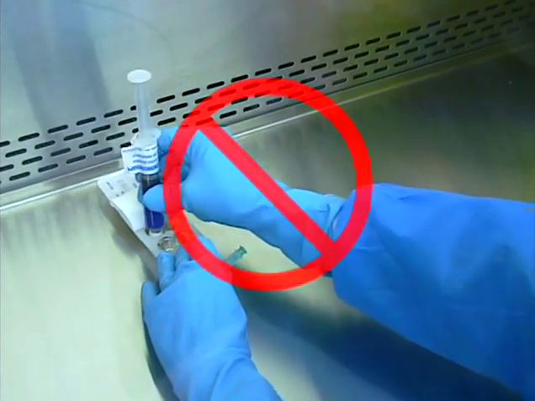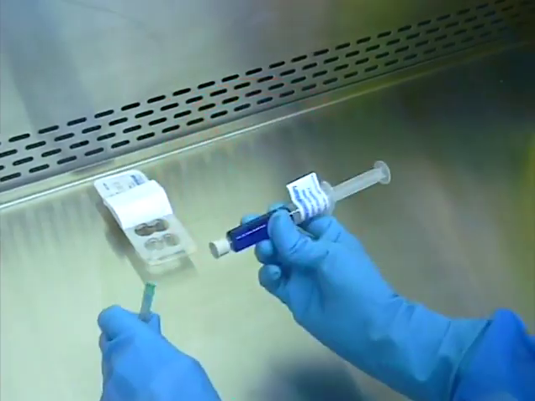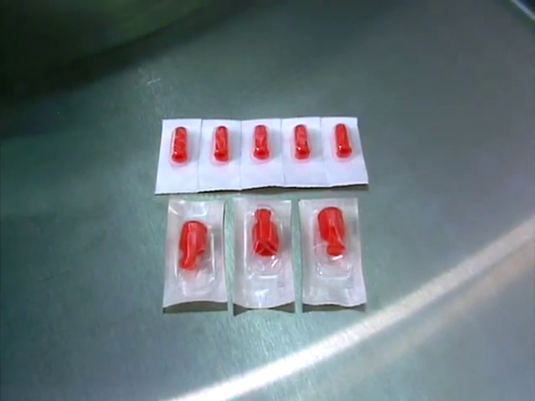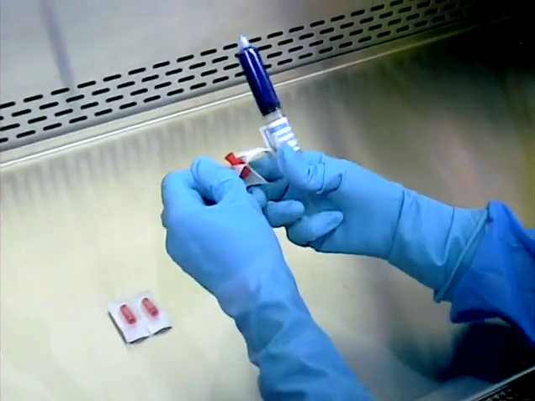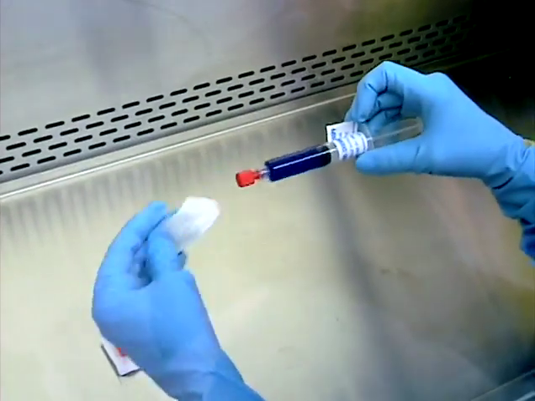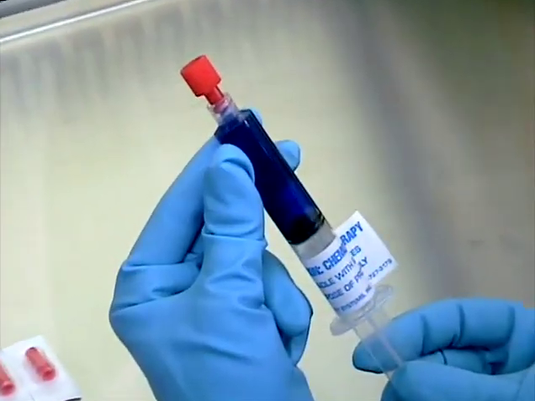Do not use push-on type caps for hazardous materials. Twist-on caps are generally packaged singly, in packets similar to needles. The same technique used in applying a needle should be used to attach this type of cap to the syringe.